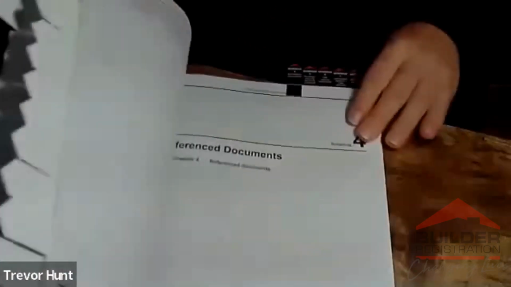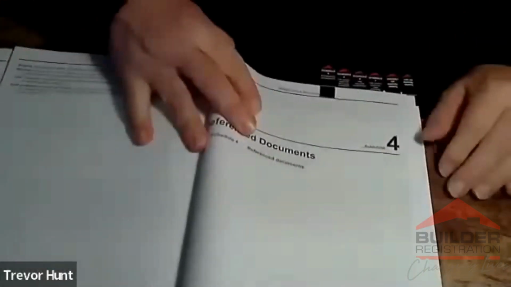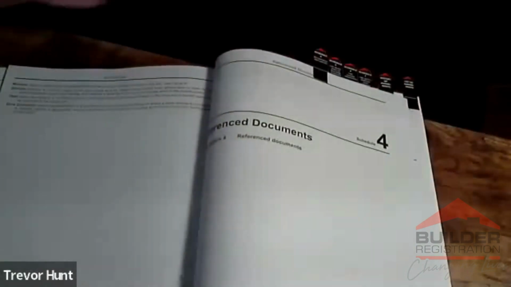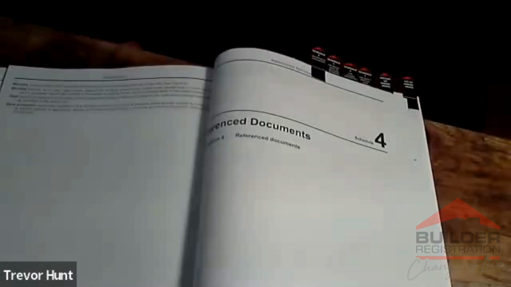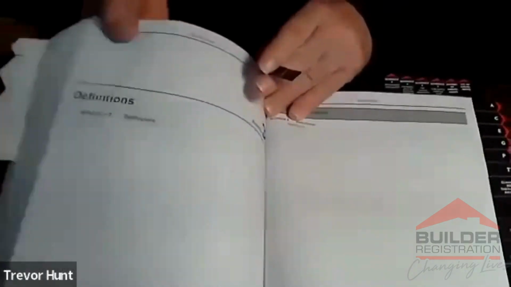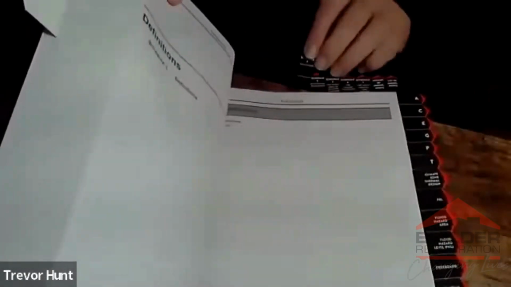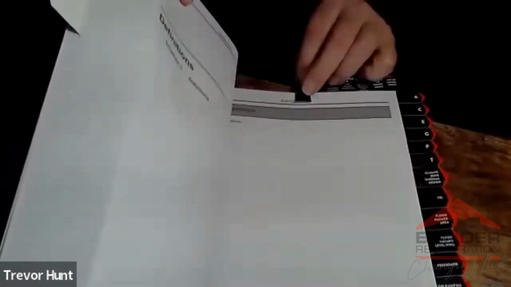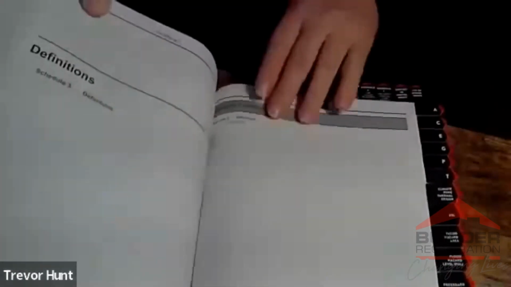521 for Schedule 4, reference documents. After that, we've got Schedule 3, definitions, which is going back to the same page as that definitions tab, which was 493. So you can get to your definition section across the top as well, just in case. So that is 493 for Schedule 3, definitions.